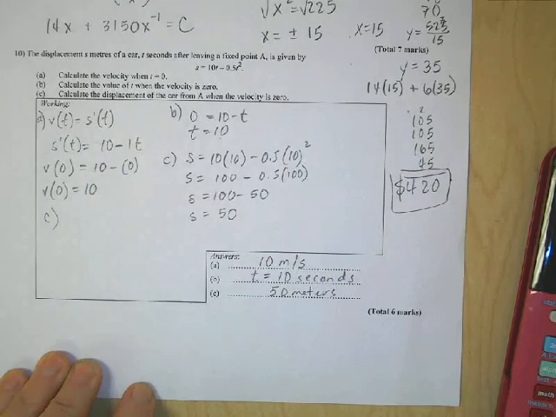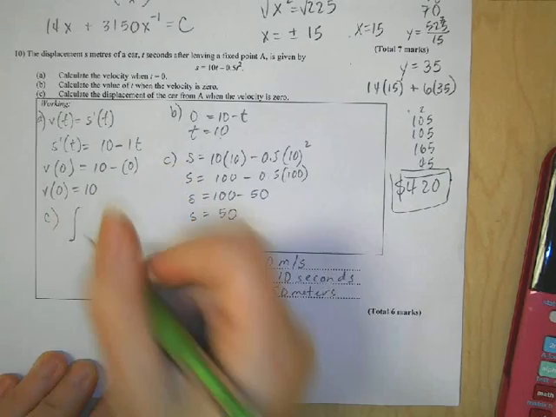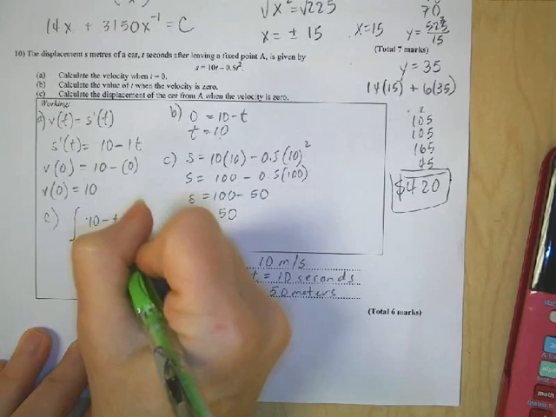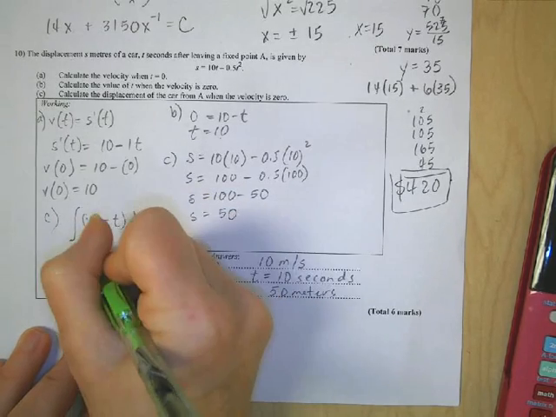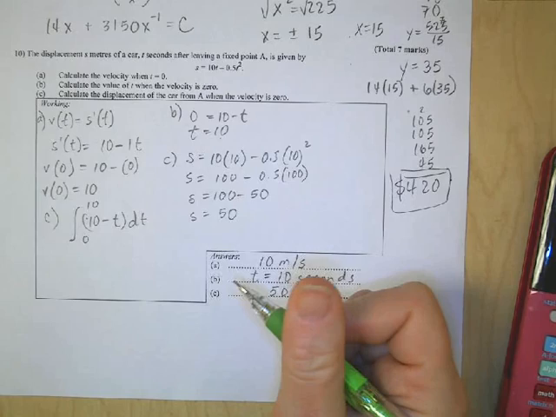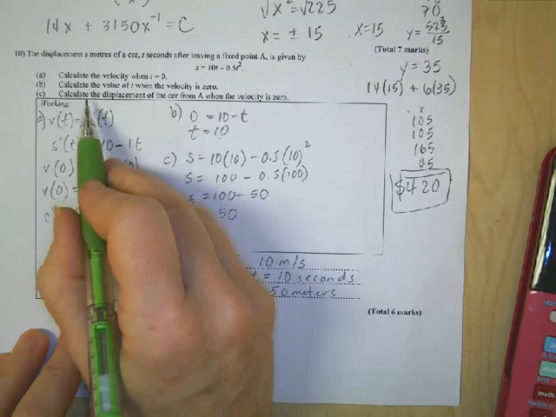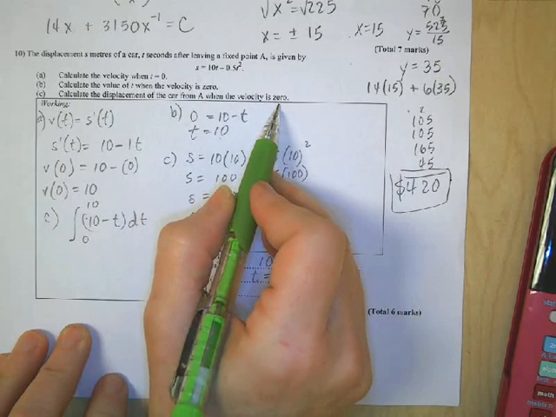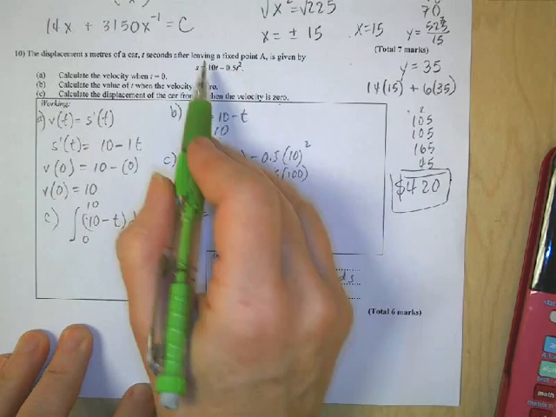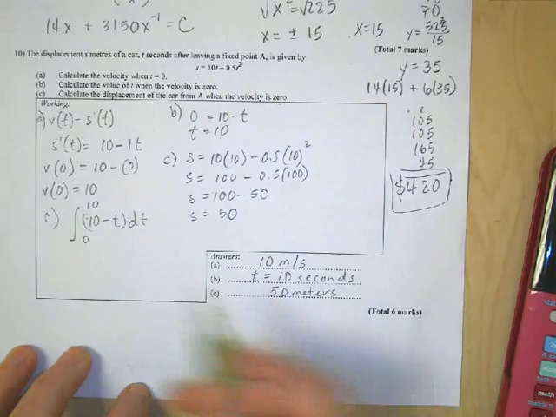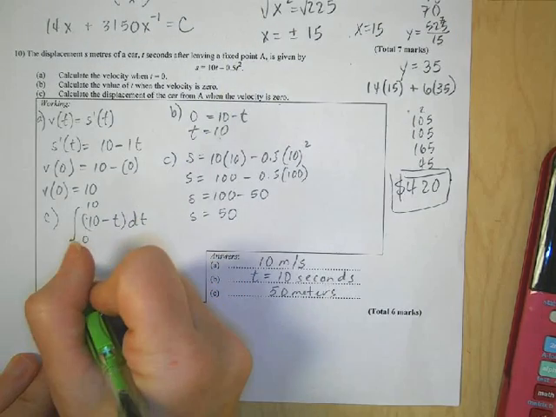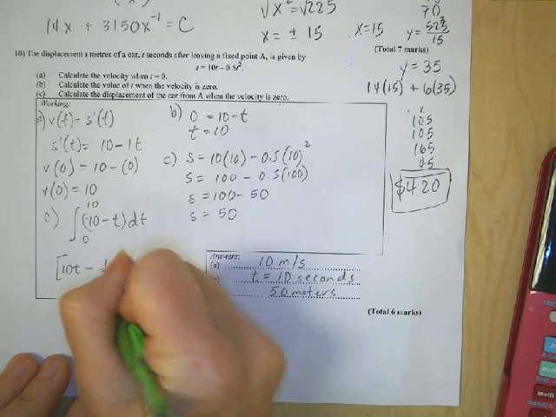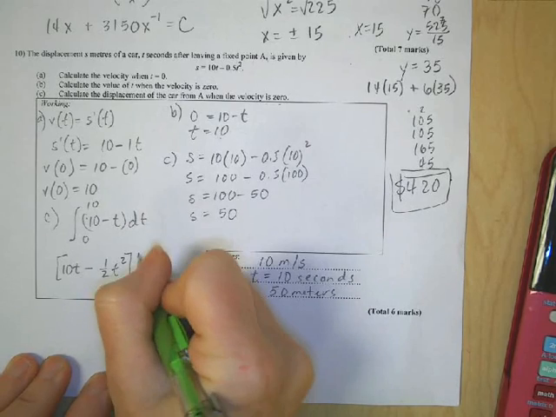Okay, so I could have done this just to try it. What the heck, let's just try it. I should also be able to do the integral of the velocity function. So 10 minus t dt from 0 to 10. It's kind of weird the way that it says, calculate the displacement of the car from A when the velocity is 0. Oh, because you leave a fixed point A. Okay, so yeah, I'm okay with it now. All right, so this is going to be 10t minus t squared times 1/2, and I'm going to integrate it from 0 to 10.